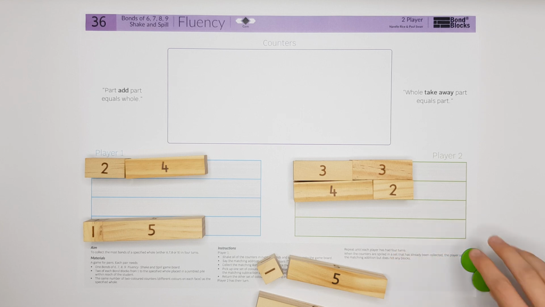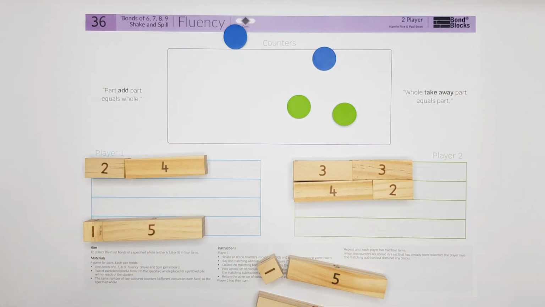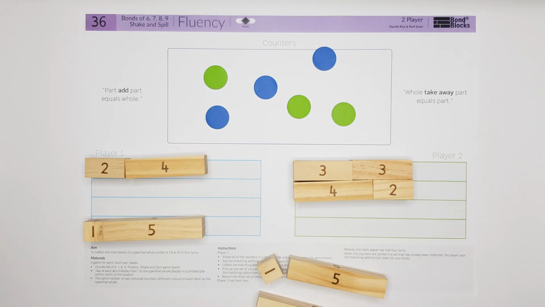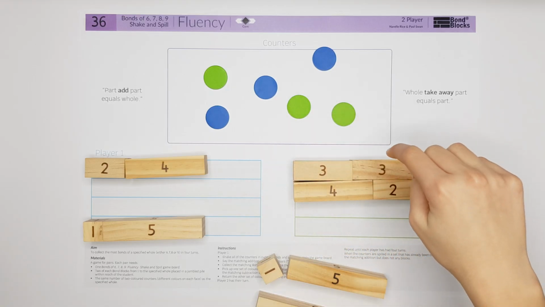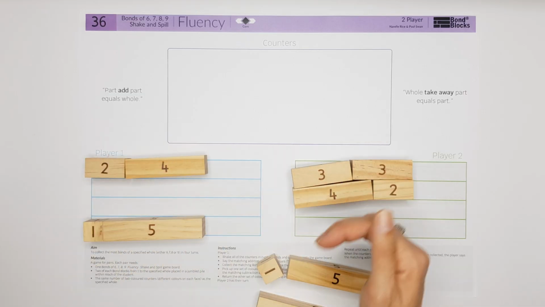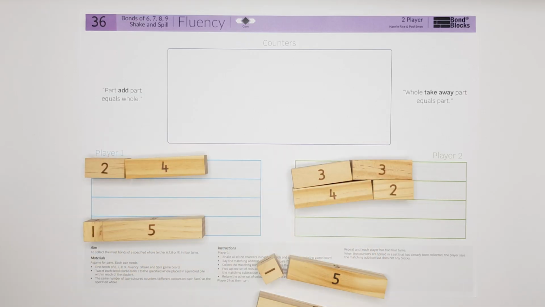So far it's a draw. We've got 2 rows filled each. If Karis can make this one, she wins. Oh, I'll put them back in range. No. 3 add 3 equals 6. And it's a draw. We both filled 2 rows. Well done. Now it's your turn.